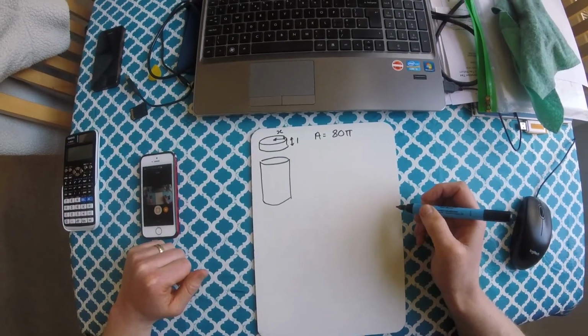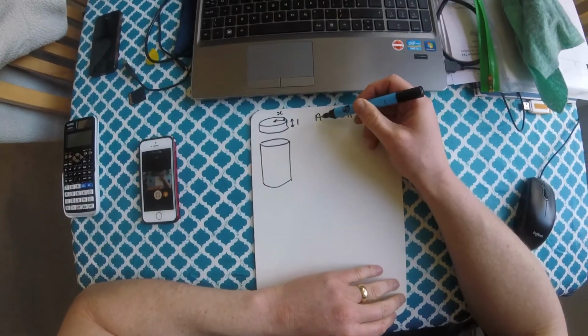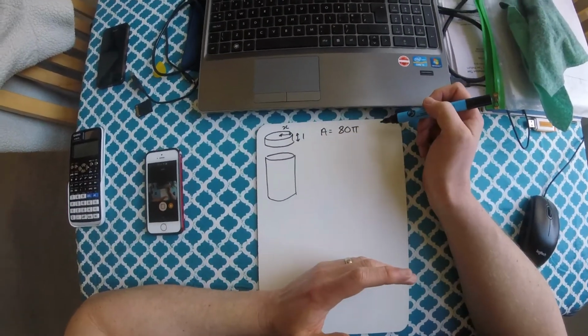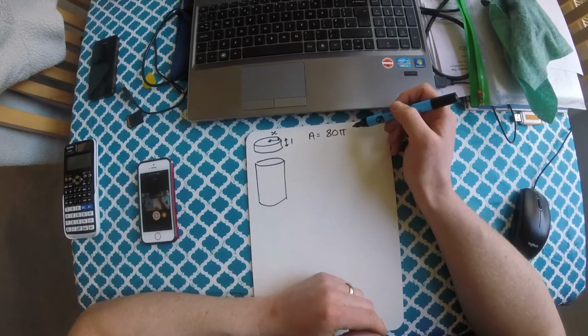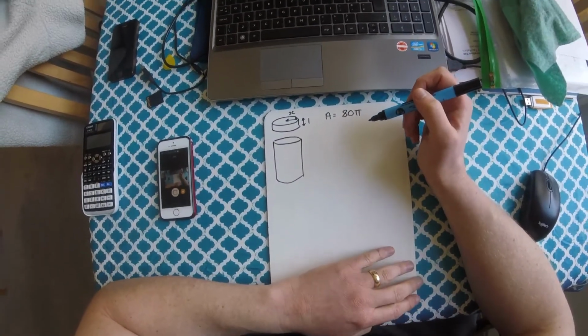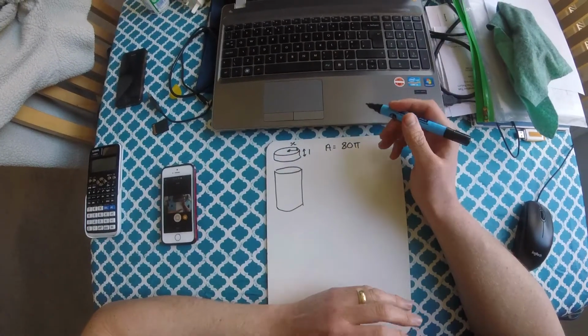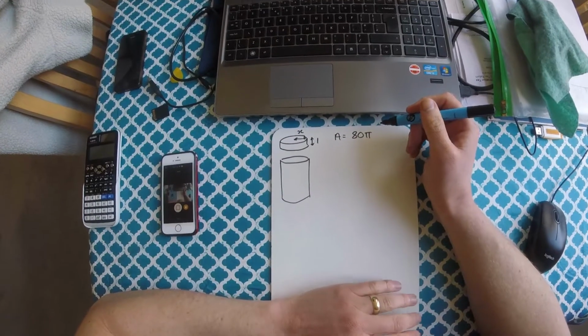So on to question 28. Now we notice here it's a similar sort of thing. They're telling me the area. This is something that I'd usually have to work out for a question. So if they're telling me the area, we're going to try and work it out ourselves, and then from there, we equate it to the 80 pi they've given me. And we should be able to manipulate that to find any other unknowns.